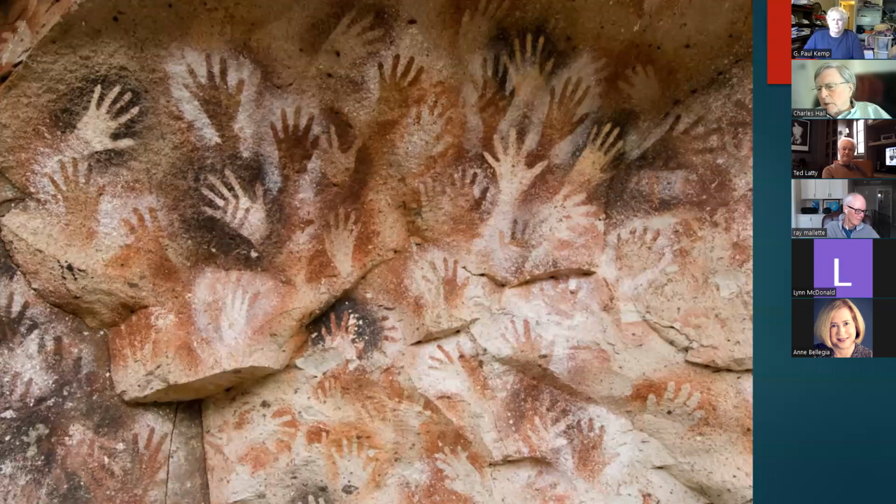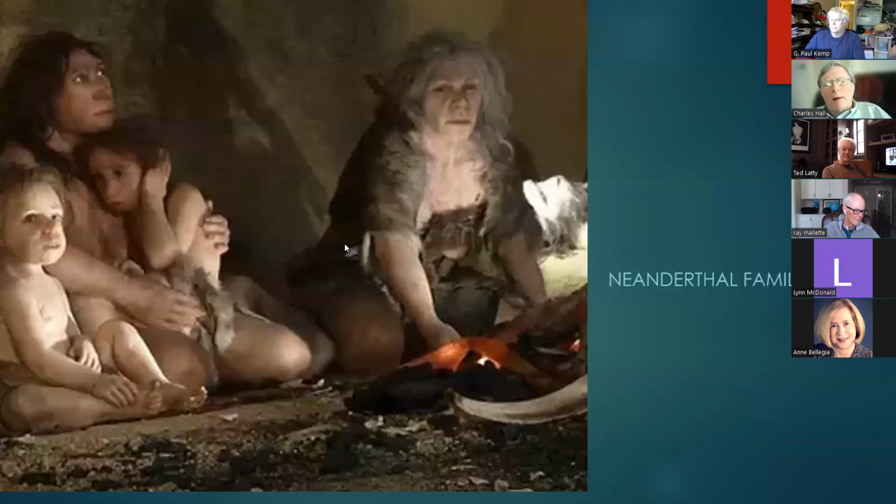And they left their artifacts everywhere. And Neanderthals, remember, there were different groups of humans at that time. And here's a reconstruction in Croatia of a Neanderthal family found near there. And look at them. It looks like a very human situation.